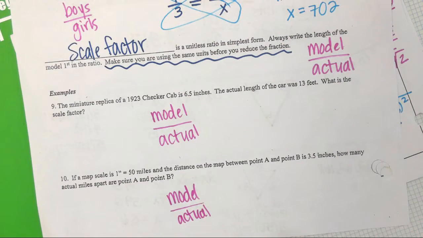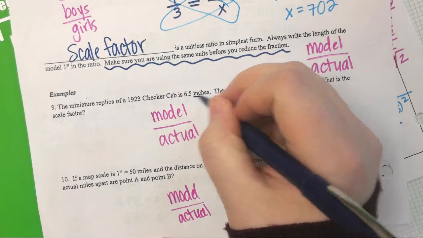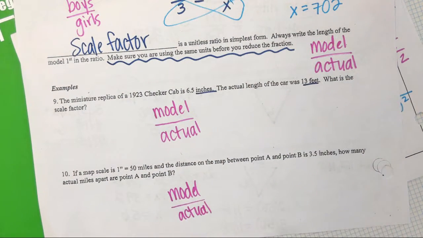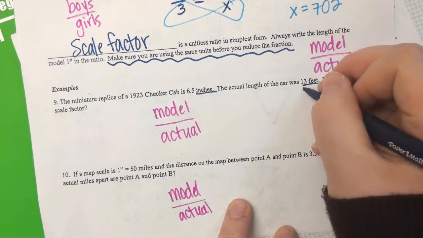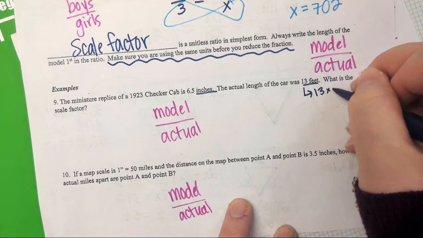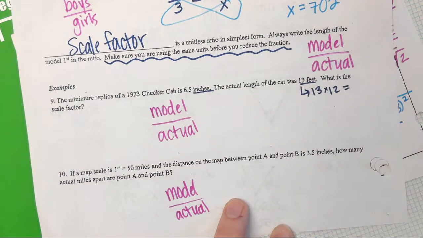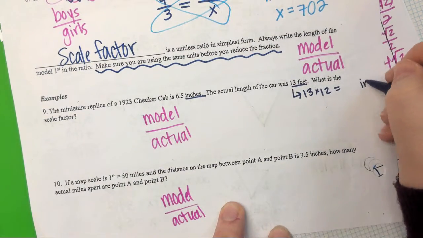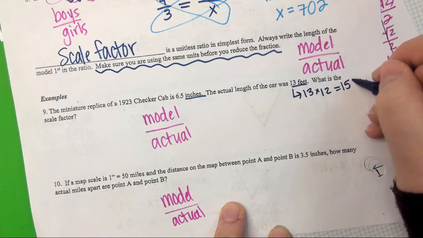Okay, it says the miniature replica of a 1923 checker cab is 6.5 inches. The actual length of the car was 13 feet. What is the scale factor? So first things first, do we have the same units? No, one is in inches and one is in feet. So what's the easiest thing to do? How many inches are in a foot? 12. So let's multiply 13 times 12, and you get 156 inches.